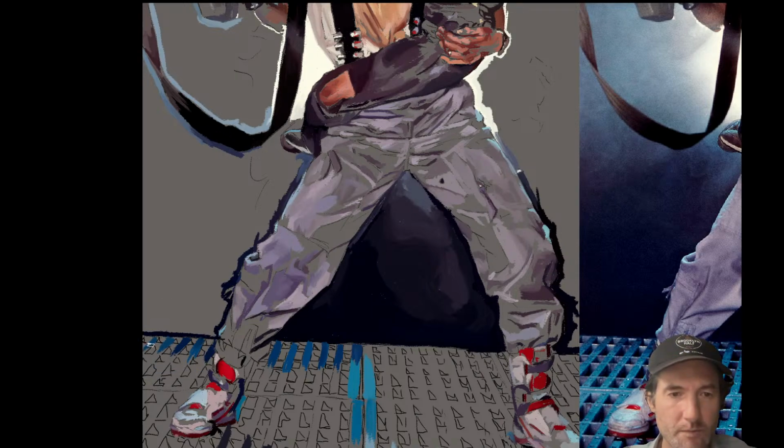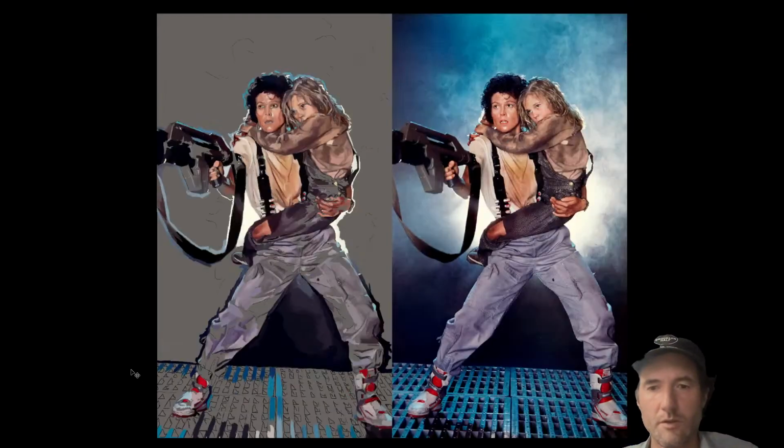Okay, so there's like a little shadow on the right, a little shadow on the side. Let's find out what's happening with these little wispies of colors here.